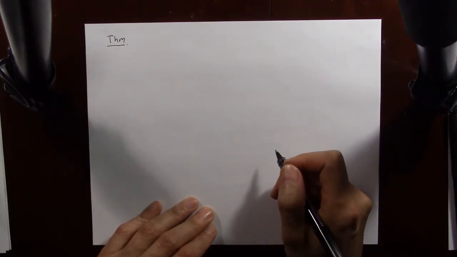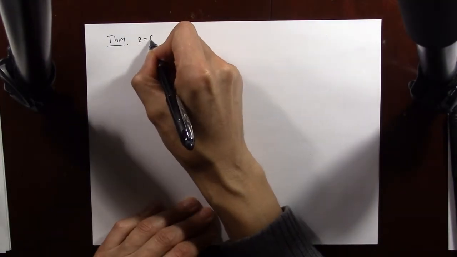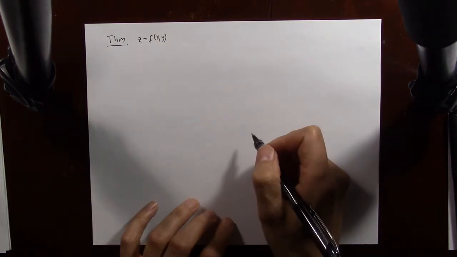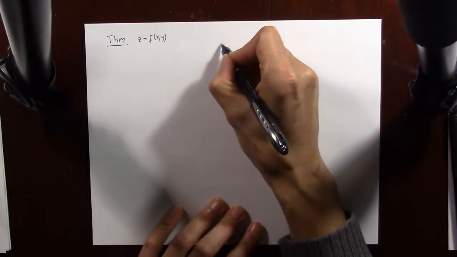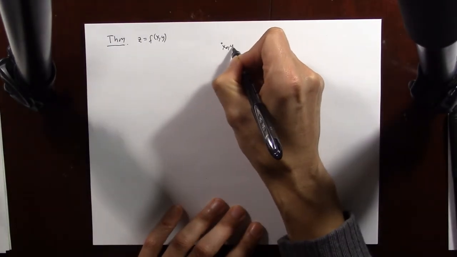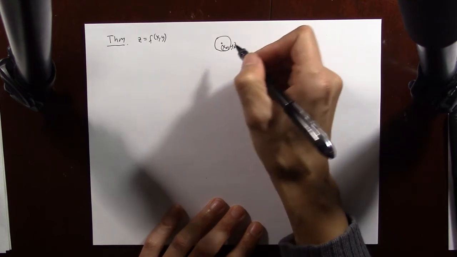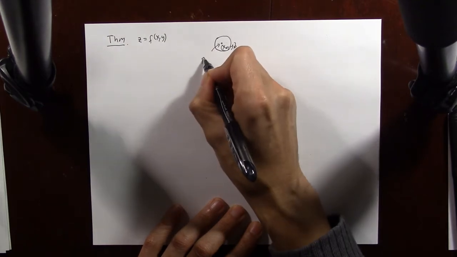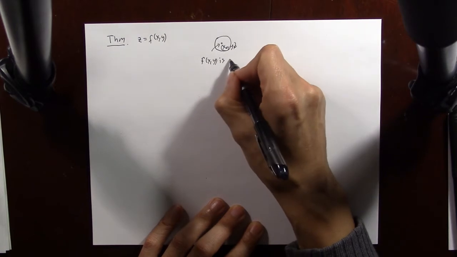Two theorems about functions of two variables. We have function z, which is a function of two variables, and again we assume it's defined on a disk around point x0, y0.